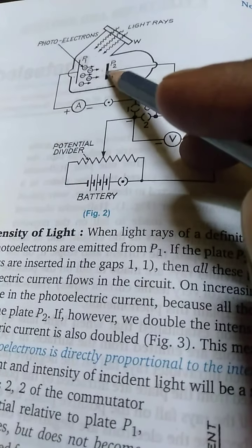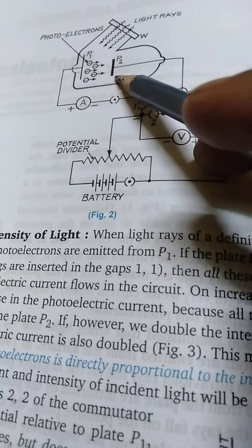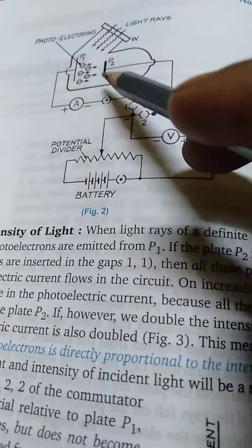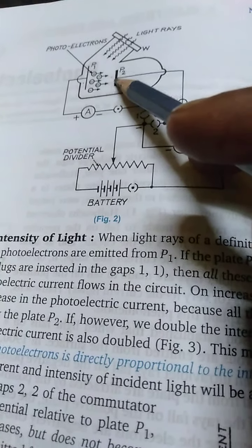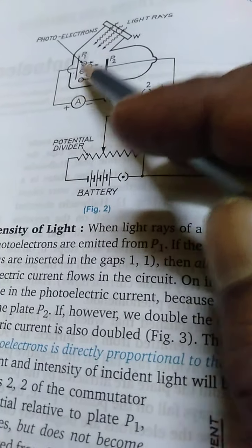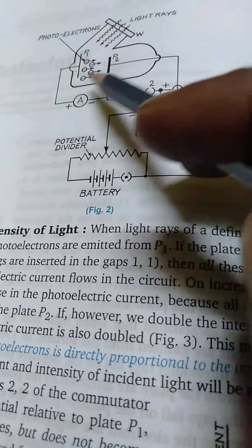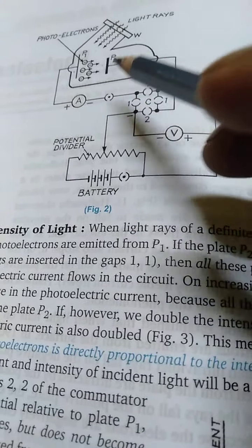Okay, now see what we are doing. By changing the setting here, we are making the plate negative. Now as we make the plate negative, we will see that some very energetic electrons, which have very much kinetic energy, are still able to jump from here to here. Now we are making it more and more negative.